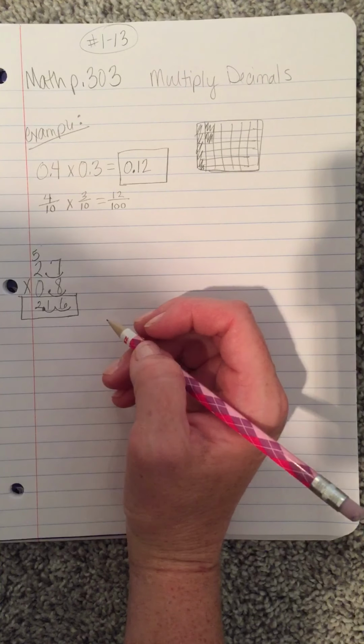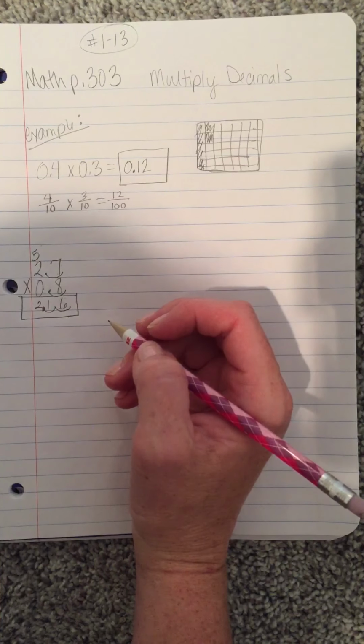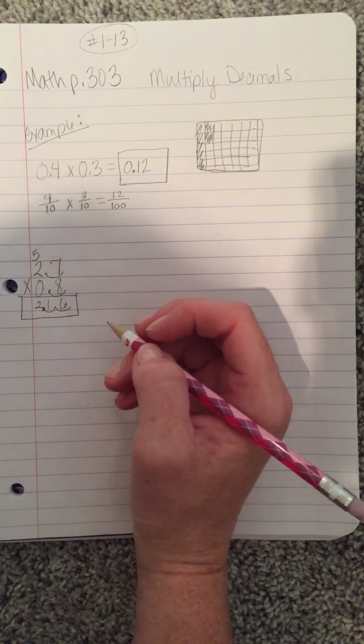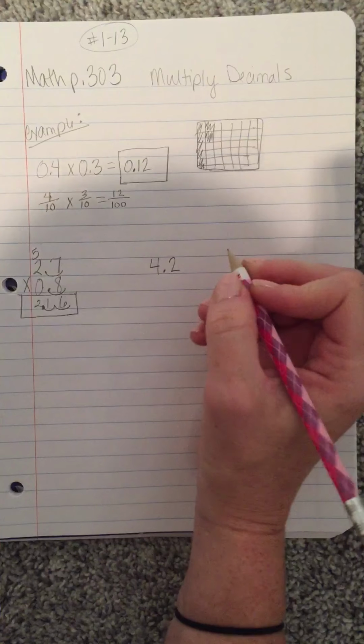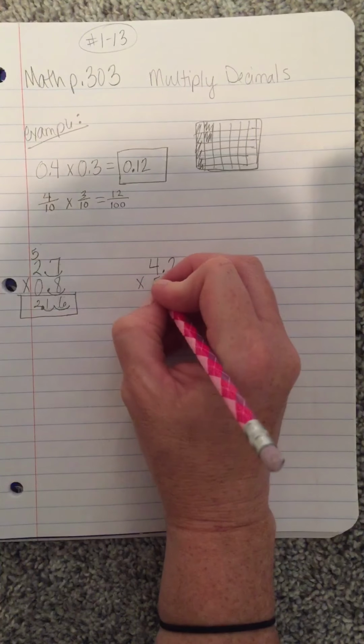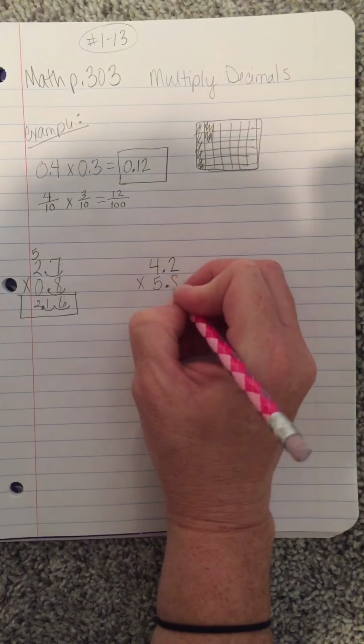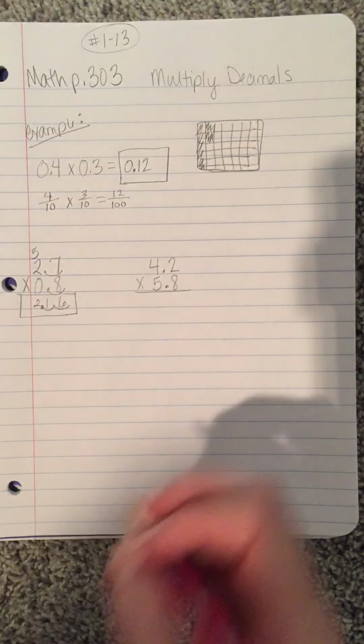Let's see if I can do some more examples for you. Sorry guys, I should have had my examples already written out. Okay, so we have 4 and 2/10 times 5 and 8/10. Here's another example I'll show you.